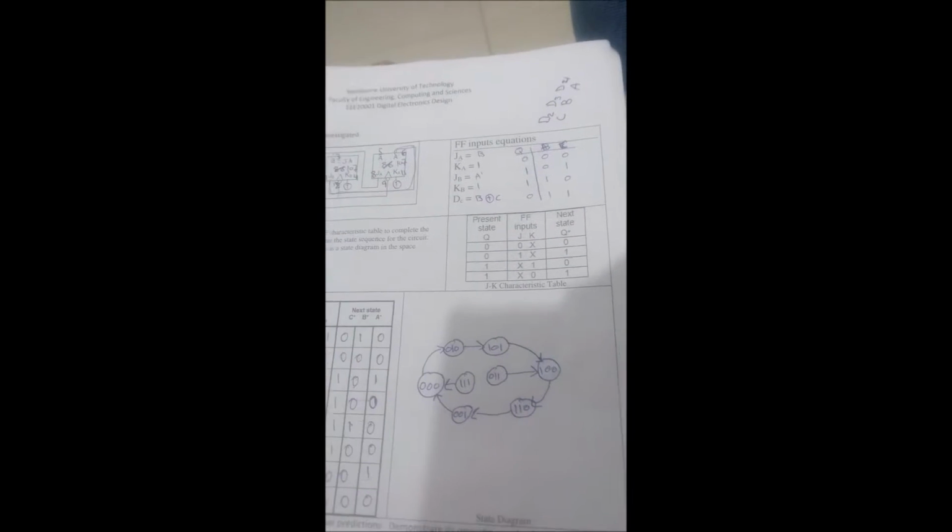JB is A0 because JB is connected to A0, and KB is always 1 based on the schematic diagram. And DC is actually the XOR gate. C is connected to pin 1 of the XOR gate, and B is connected to pin 2 of the XOR gate. That's why we got DC to be B XOR C.